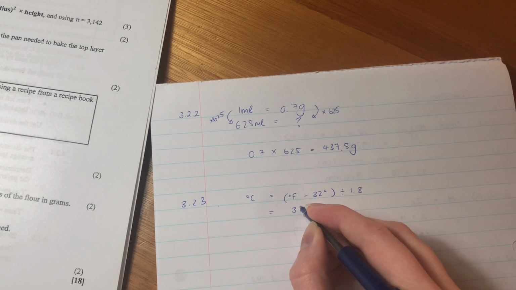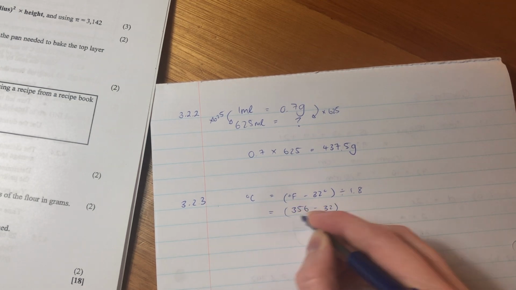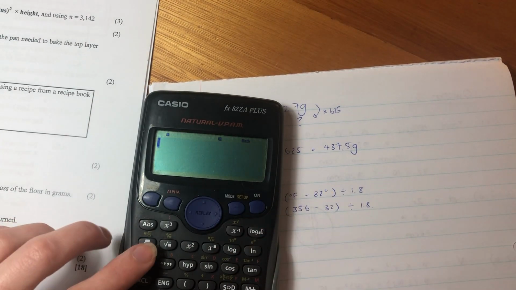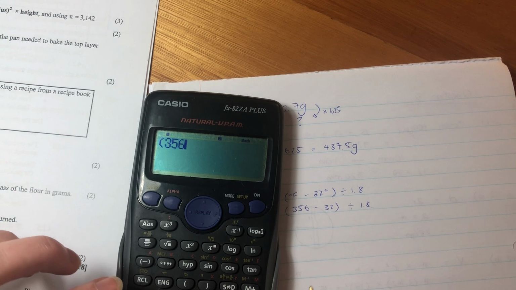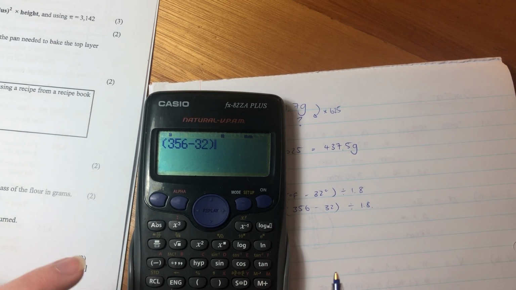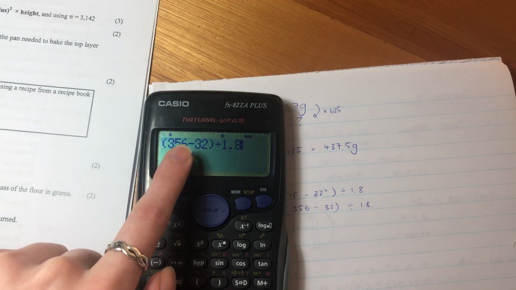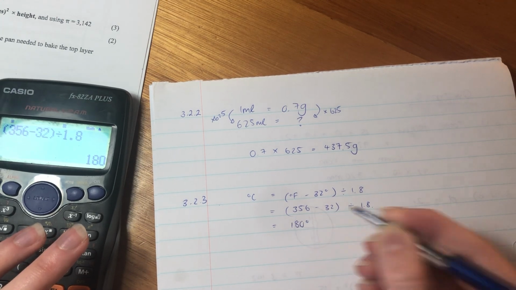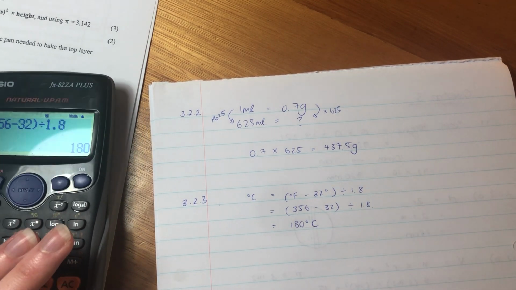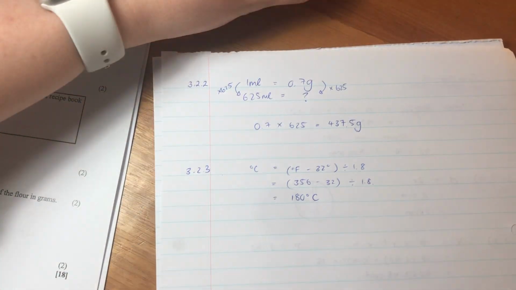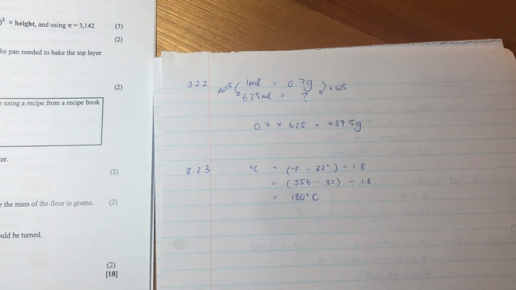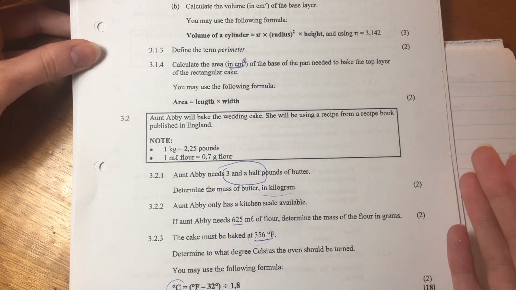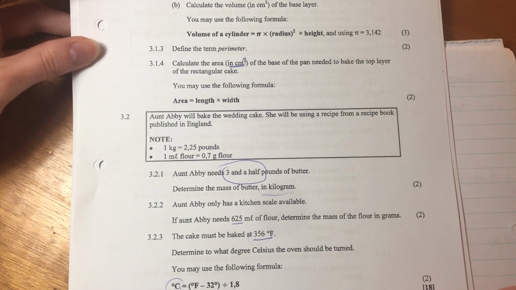So we're going to say 356 minus 32, divided by 1.8. Just have to put that in our calculator. Remember, you don't put the degree sign in. I don't even know how you do that on a calculator. You just say 356 minus 32 divided by 1.8, and she has turned the oven to 180 degrees Celsius. So this is all about ratios, all about conversion. Not too difficult, but one of these things that we need to practice because it's very easy to get wrong. So that's that. We're moving on to question 4 now. I hope that was helpful.